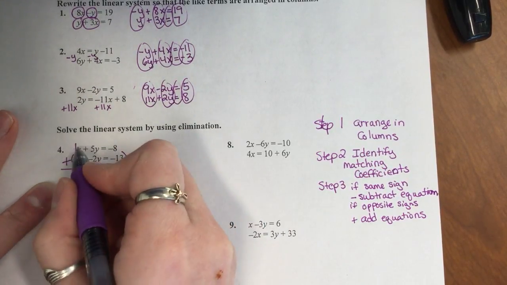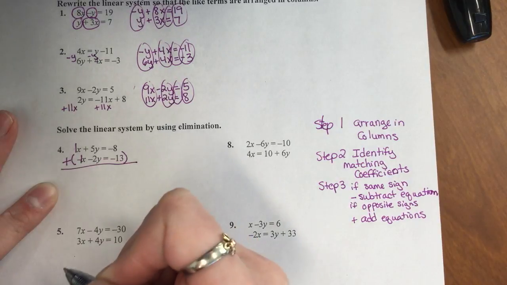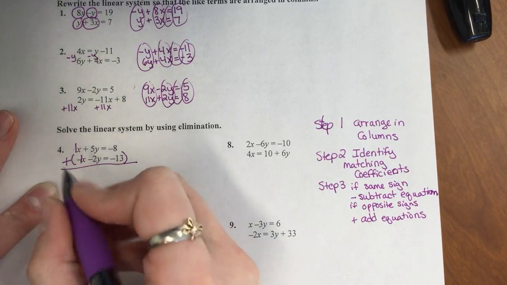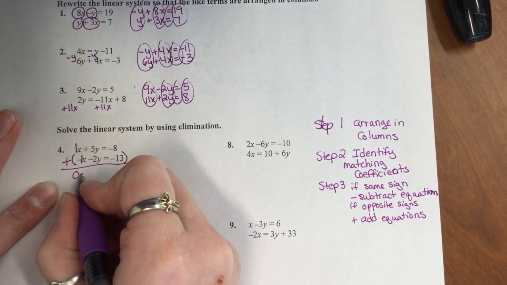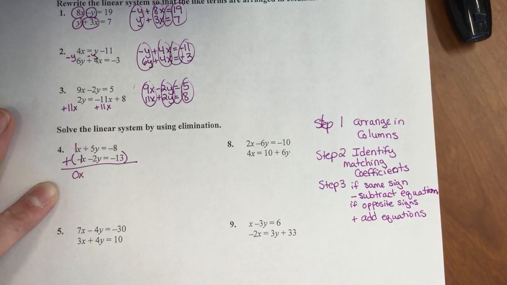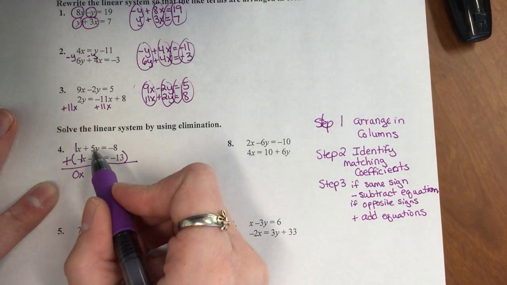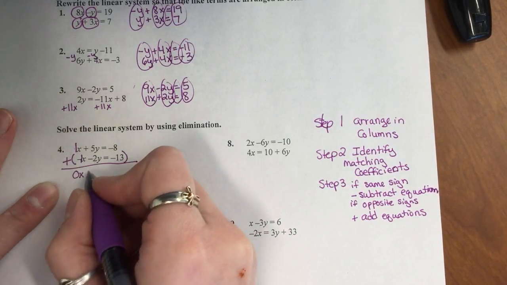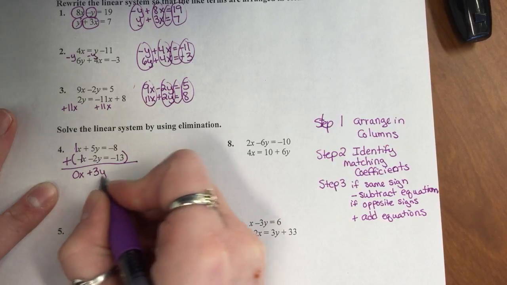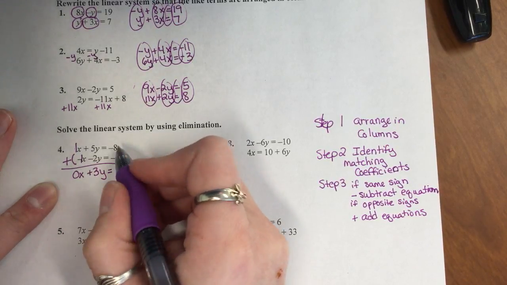Okay, so 1x plus negative 1x is 0x. Do I need that 0 times x? 0 times x is 0. Okay, so I won't need that. But 5y plus negative 2y is positive 3y. The equals comes down.